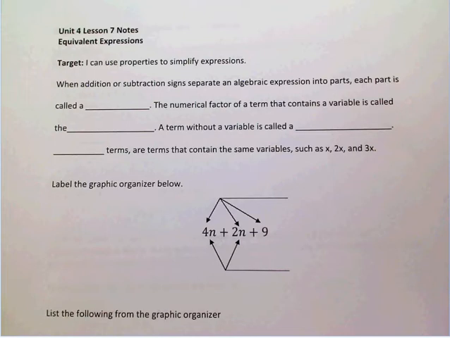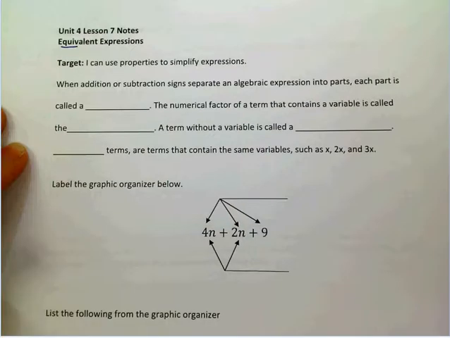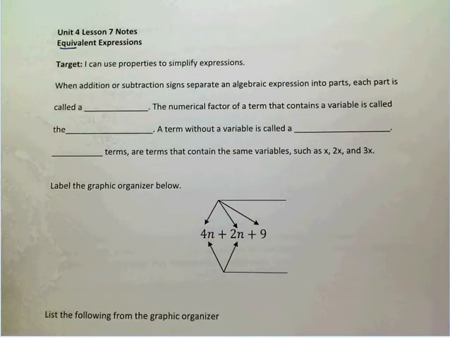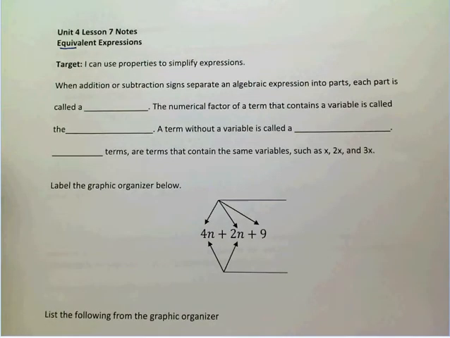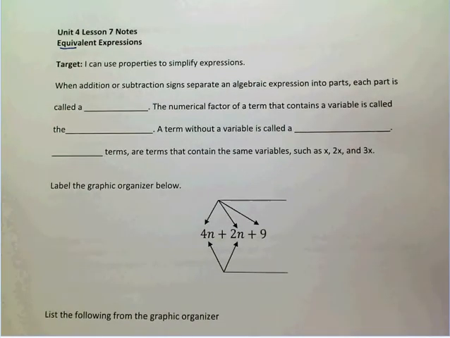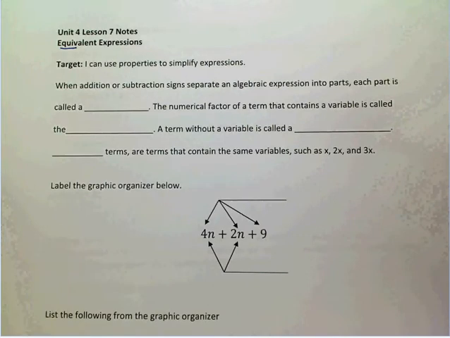Ladies and gentlemen, today we're looking at Unit 4, Lesson 7, equivalent expressions. Remember, equivalent meaning equal. Both sides are the same. Equi is our Latin root word for equal or the same. Our target for today is: I can use properties to simplify expressions. Properties like our distributive property, identity property, and our commutative and associative properties of addition and multiplication.